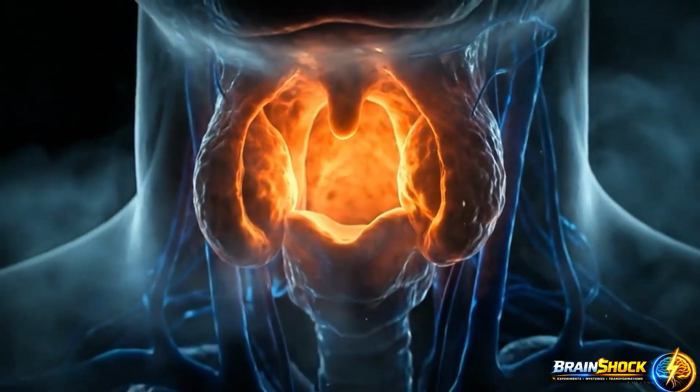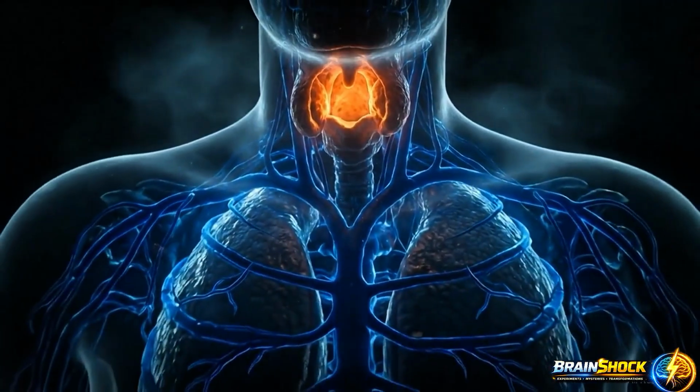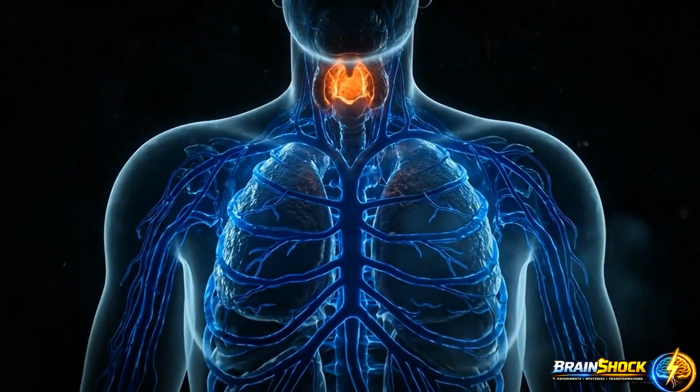Ultimately, the localized capture of a single microscopic pathogen by the tonsils is the mechanism that secures the long-term survival of the entire human body.